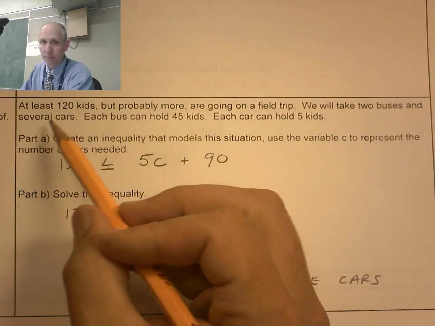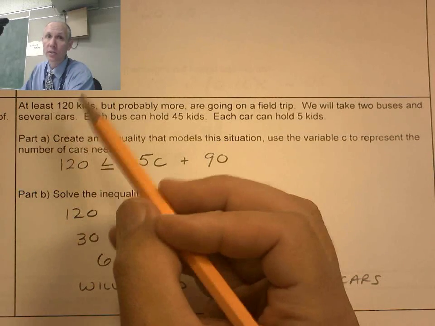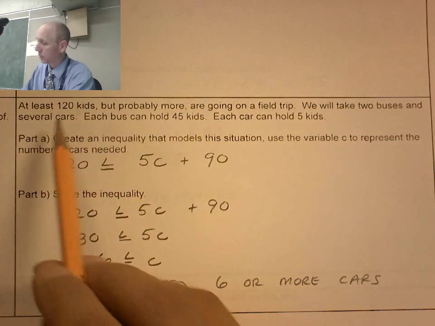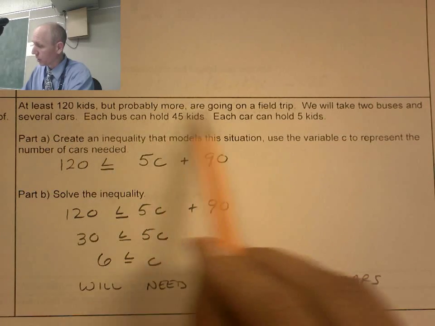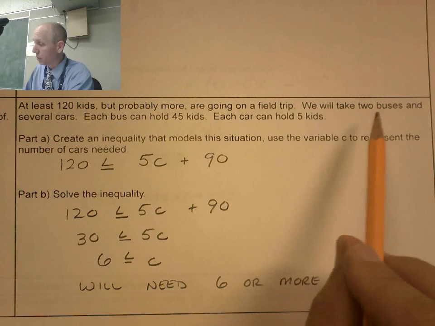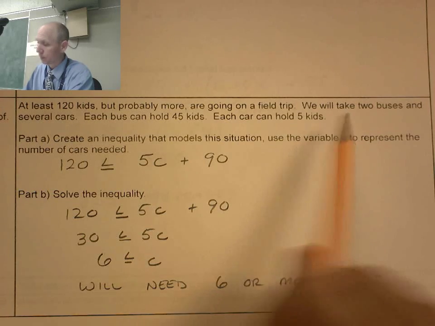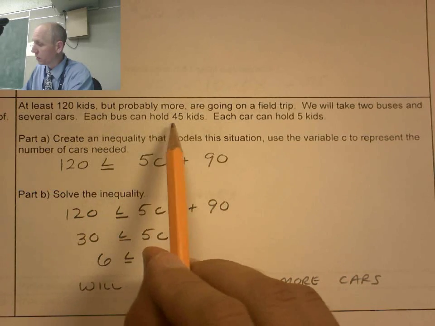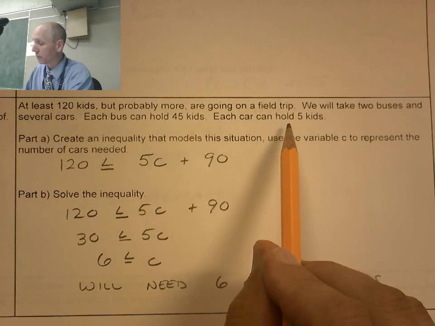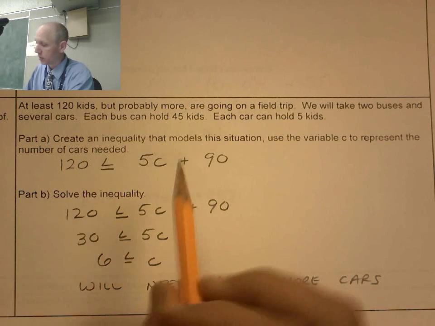At least 120 kids or more are going on a field trip. We will take 2 buses and several cars. Each bus can hold 45 kids. Each car can hold 5. Create an equation that models this.